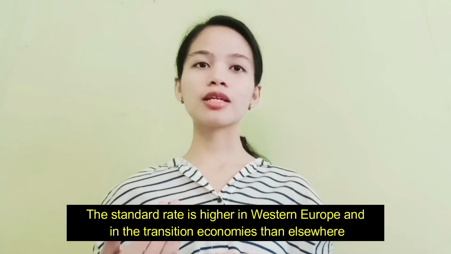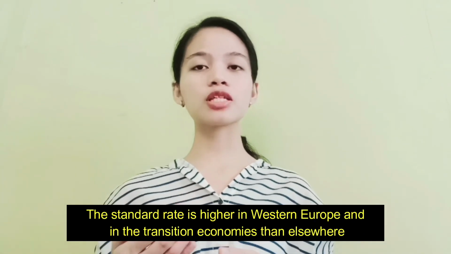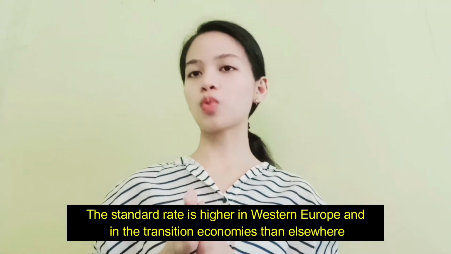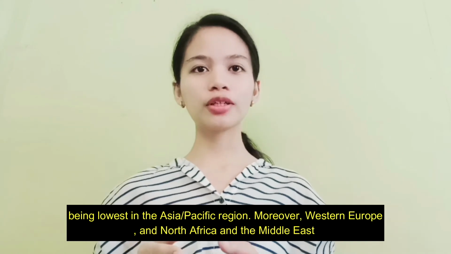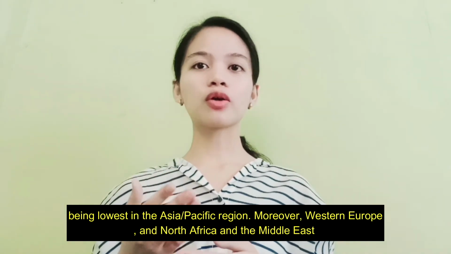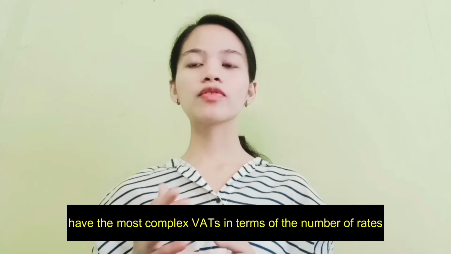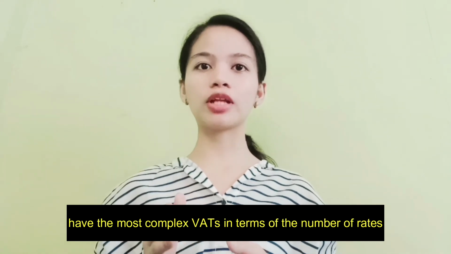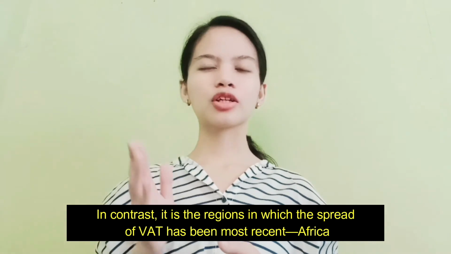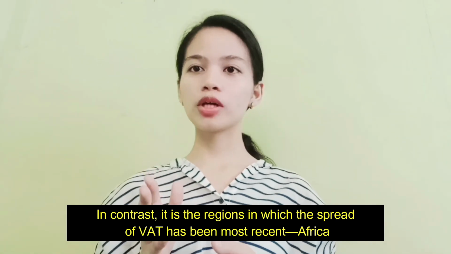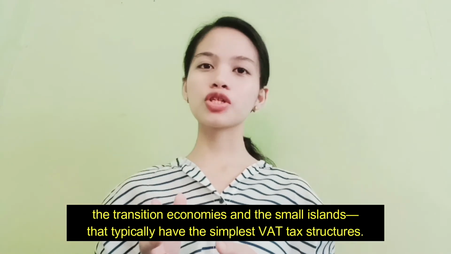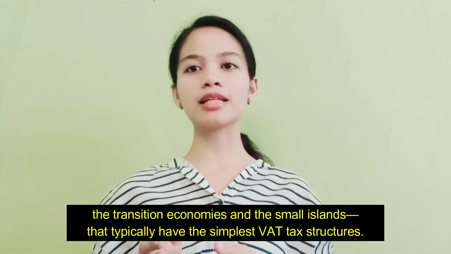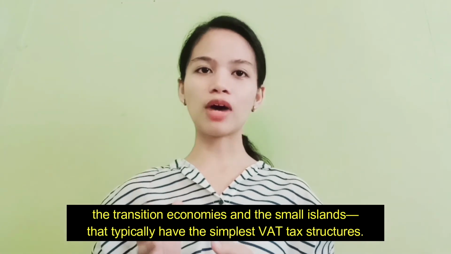The standard rate is higher in Western Europe and in transition economies than elsewhere, being lowest in the Asia-Pacific region. Moreover, Western Europe and North Africa and the Middle East have the most complex VATs in terms of the number of rates. In contrast, it is the regions in which the spread of VAT has been most recent, Africa, the transition economies, and the small islands, that typically have the simplest VAT structures.